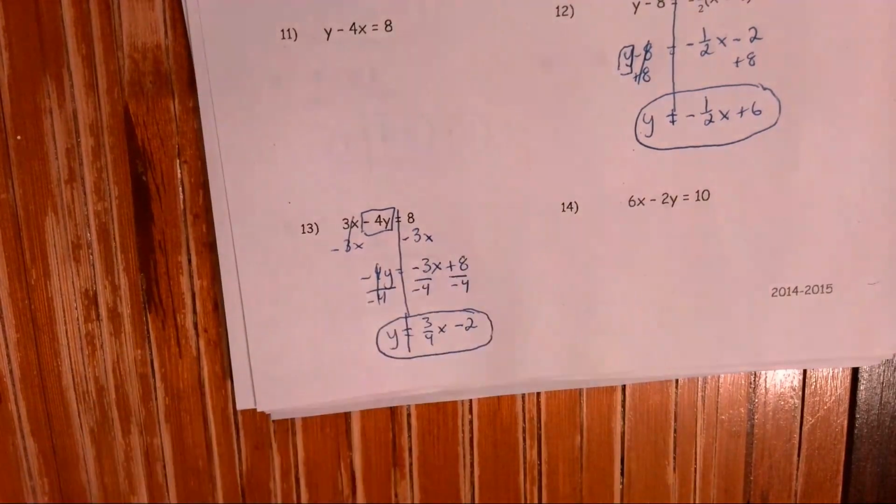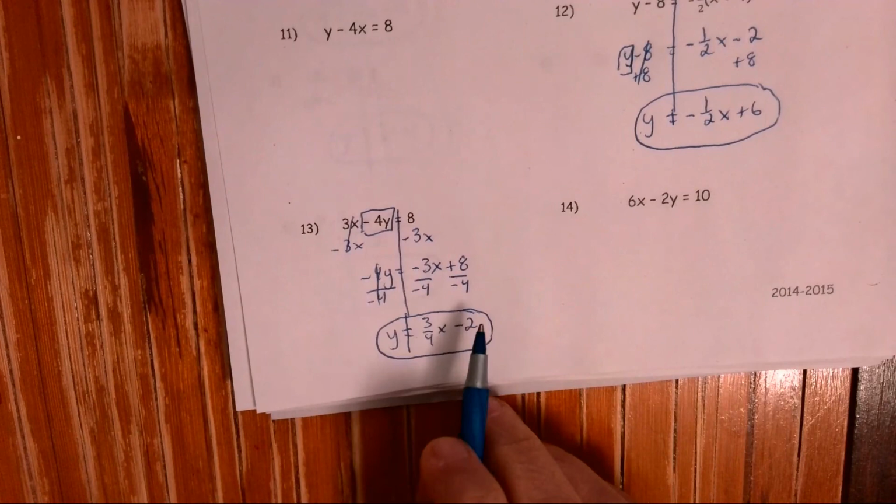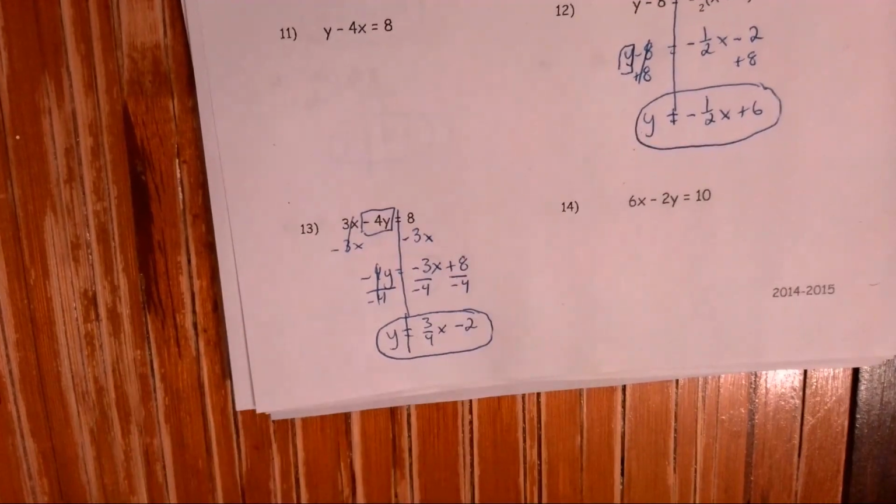And there you go. Okay, you got your slope of 3/4, you got your y-intercept of negative 2. Now go out and graph that thing.